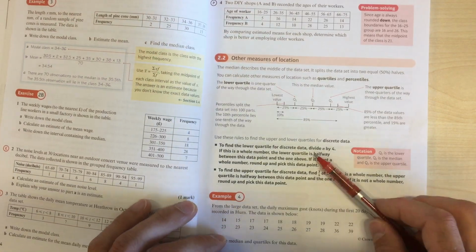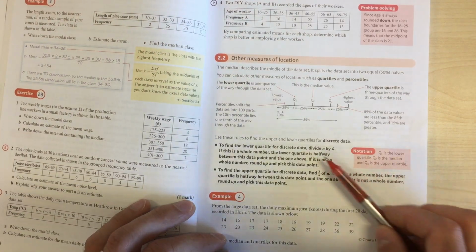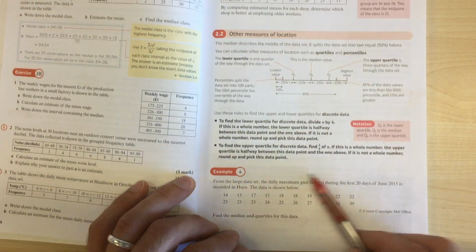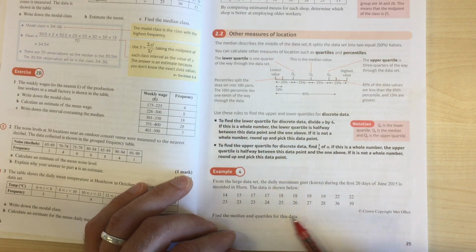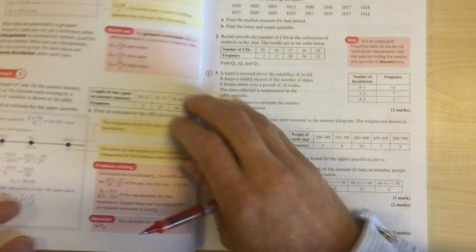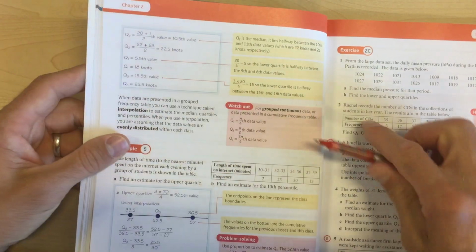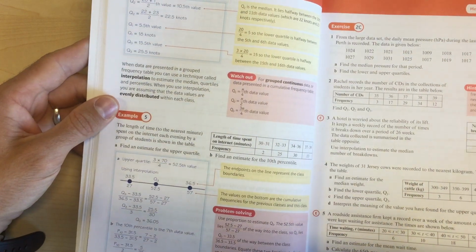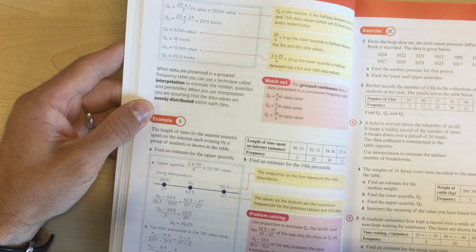If we've got discrete data or a list of data like this, which to be honest doesn't happen very often in the exam, but it could happen, then these are the rules that we follow, okay? So make sure you're paying attention to that one. Now, the next topic in this section is interpolation, and I think we'll put that in a separate video because it's such a tricky one.